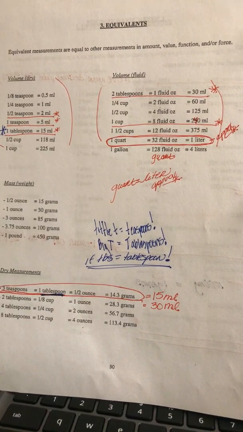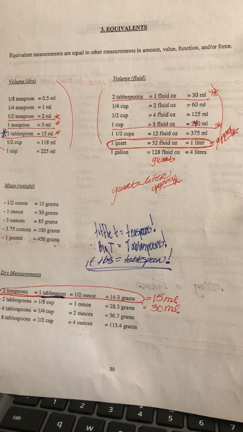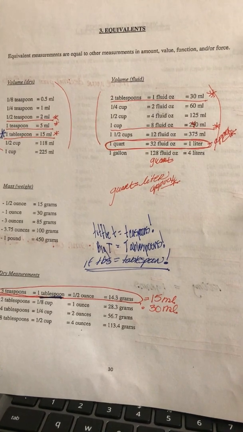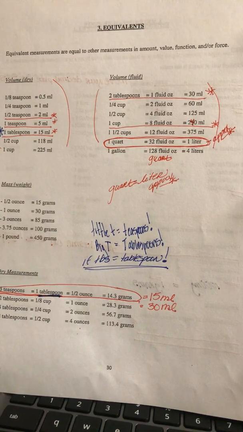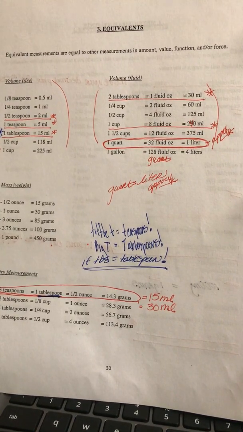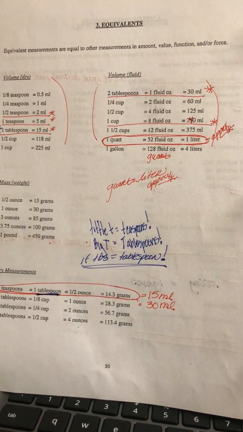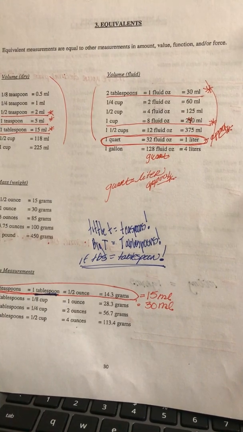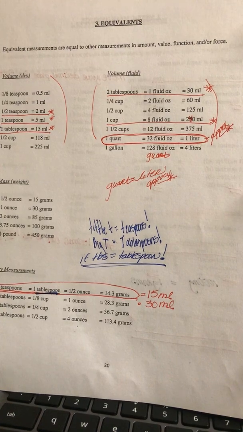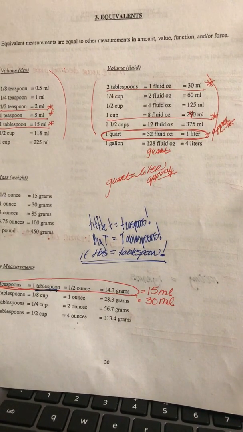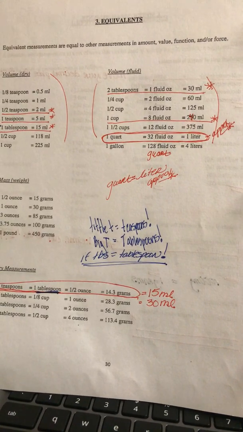Just know those conversions. Your first, easiest one you need to remember is 1 fluid ounce equals 30 milliliters. So if I asked you, you've got 40 fluid ounces, you need to multiply by 30 to get your milliliters. They probably won't do that, then they'll ask for a whole gallon or something. But we know that 2 fluid ounces, 2 times 30, is 60 milliliters. 4, of course, that's a half a cup, 125. And then you got your whole cup, which is 8 fluid ounces, 240.